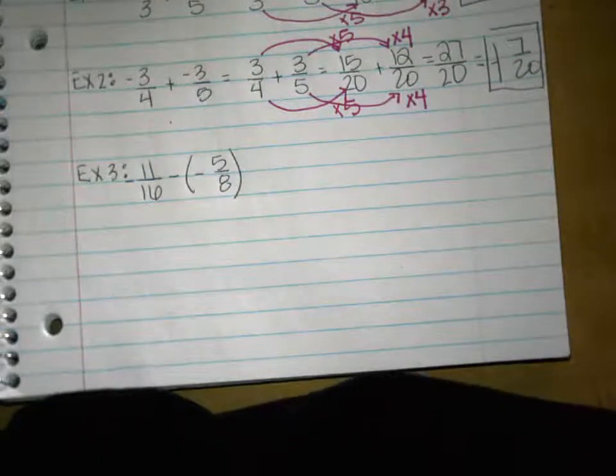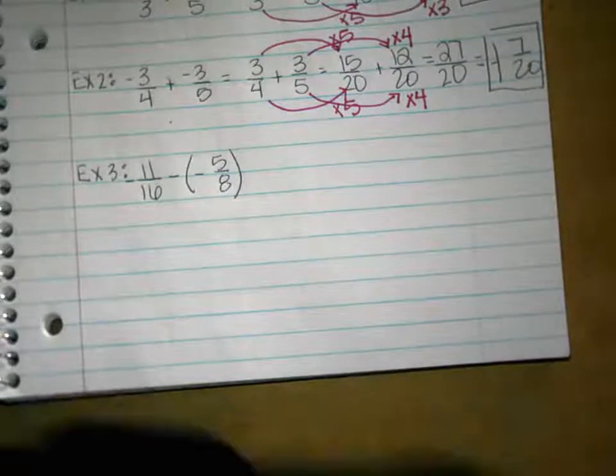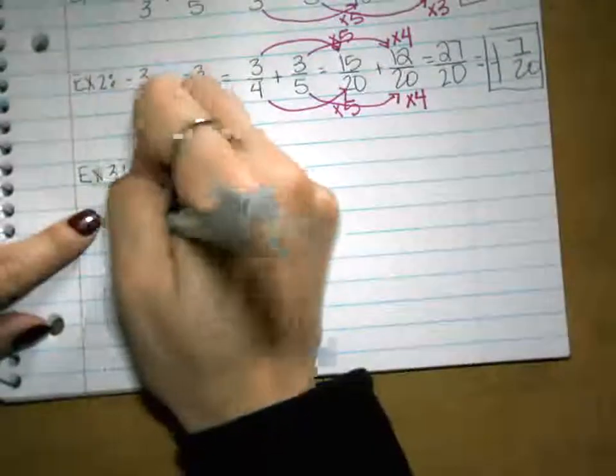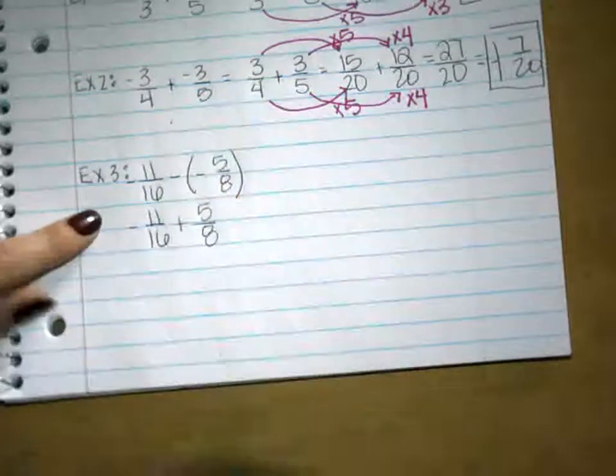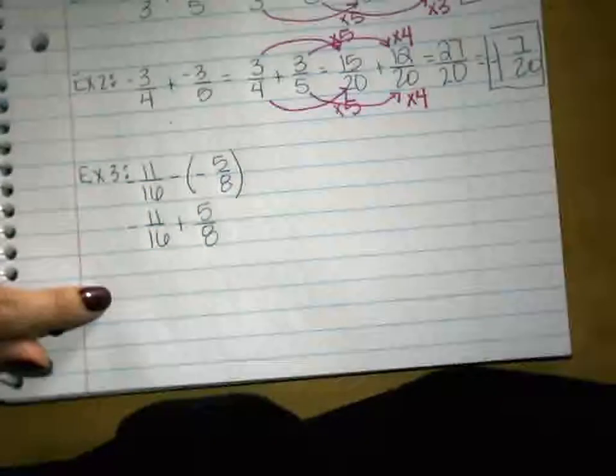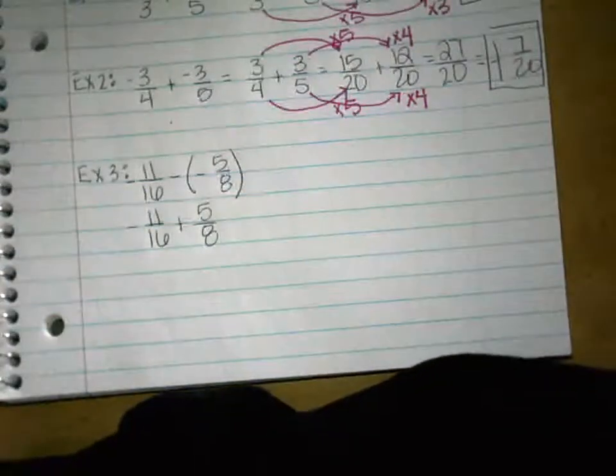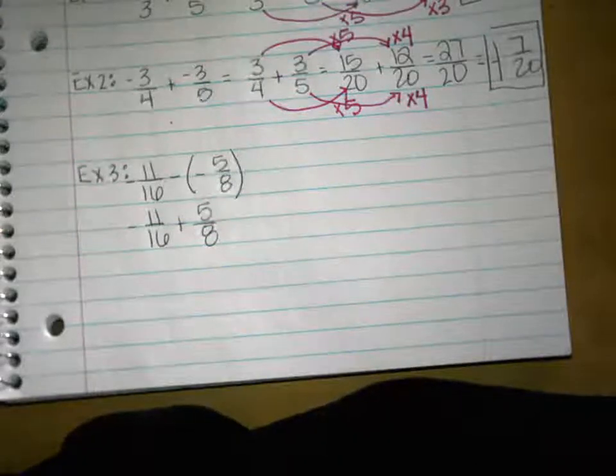If you don't leave change opposite, you might do the wrong operation. So when I leave change opposite, what should this problem say? Does that make sense, everyone? So please make sure you leave change opposite first, because I don't want us to do the wrong operation.